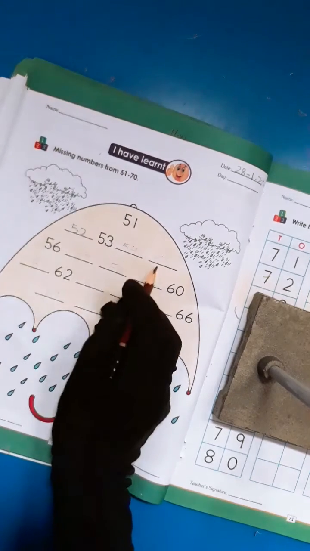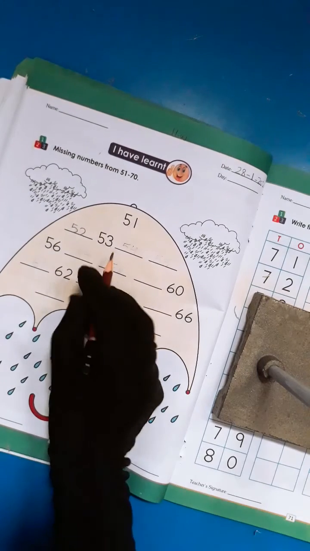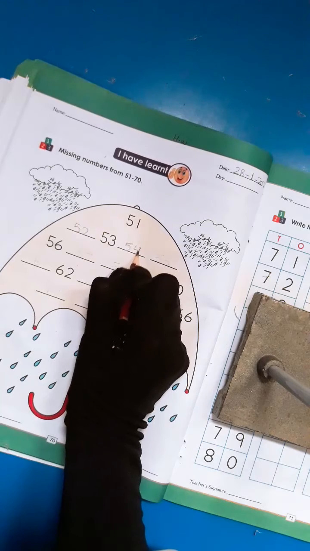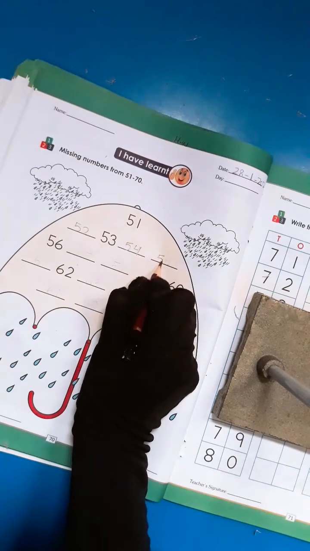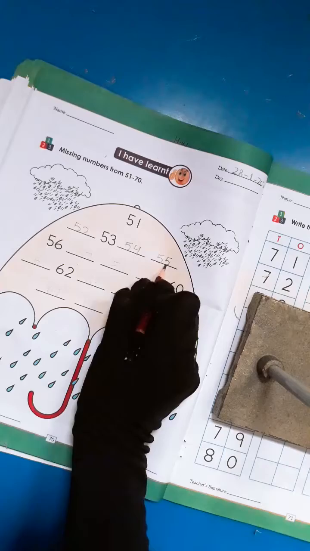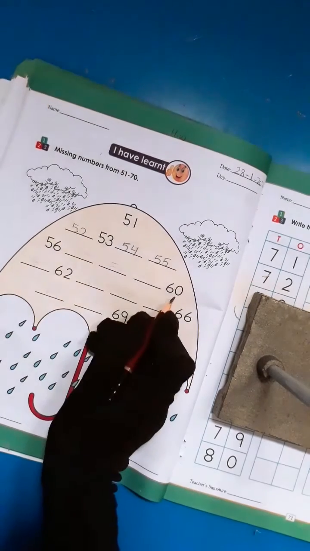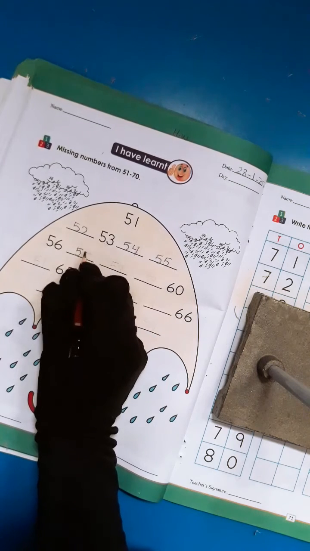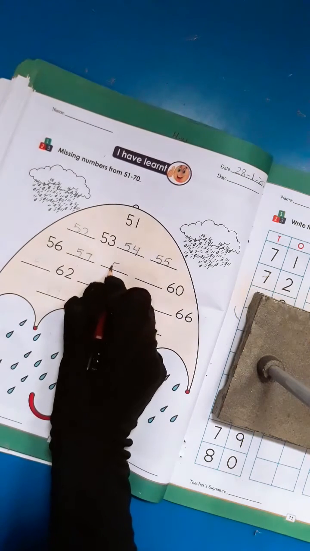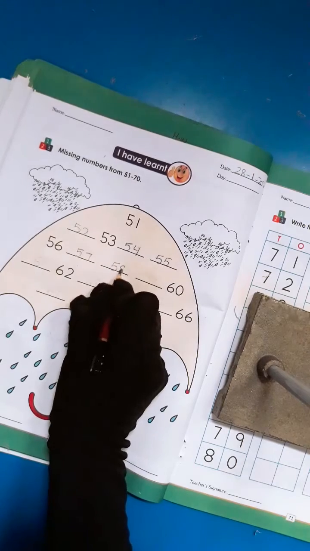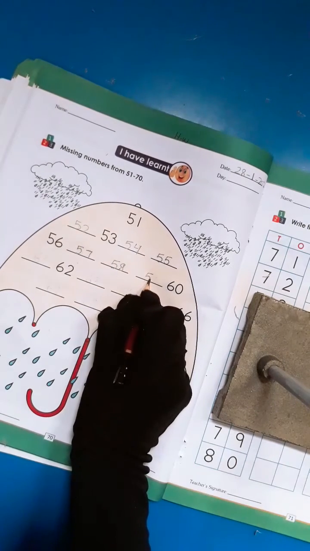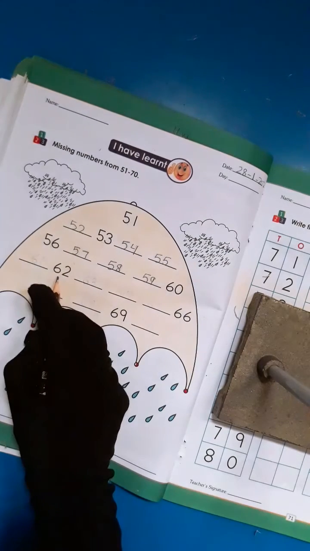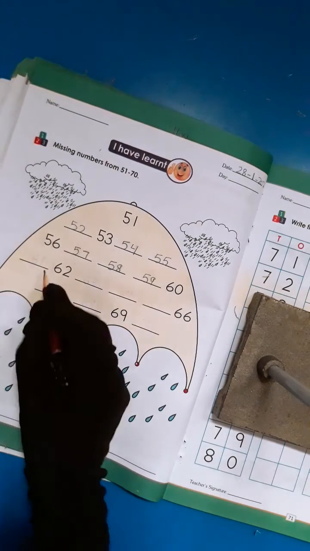53. Which numbers are missing? What comes after 53? 54, 55, 56, 57, 58, 59, 60. Which numbers are missing? 57, 58, 59, 60.